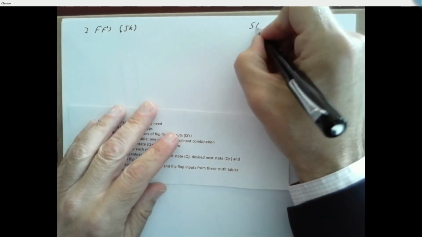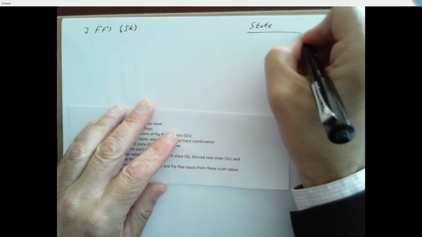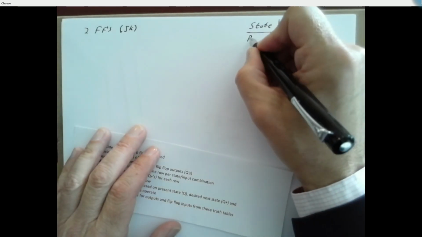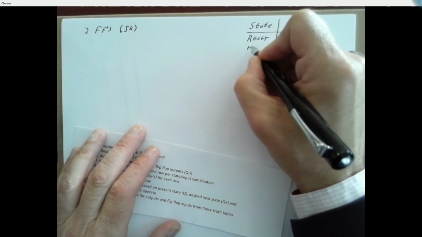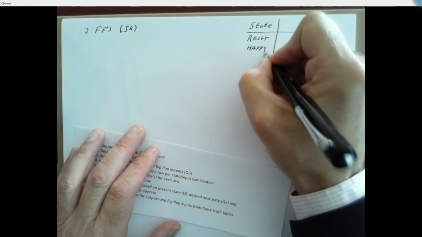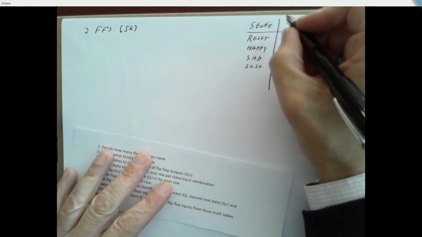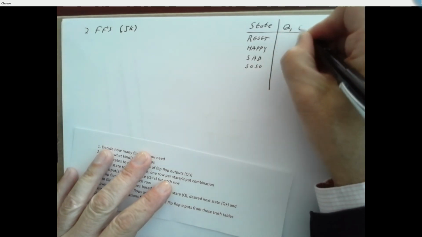All right, so we have 4 states. We need to make a state assignment table. So let me put that over here. So we've got reset, happy, sad, and so-so. All right, 2 flip-flops. I'm going to stick to the convention we've been using throughout. We're going to number these starting from 0. And we're going to call the flip-flop outputs Q. So I'm going to label these Q1 and Q0.